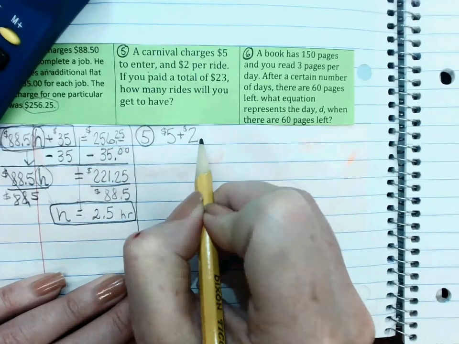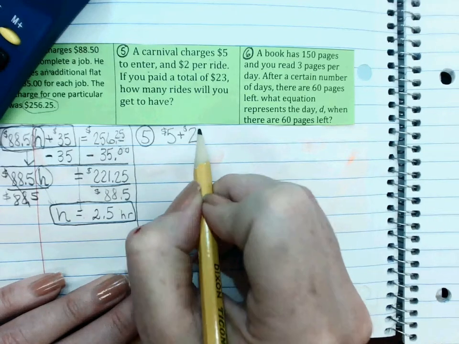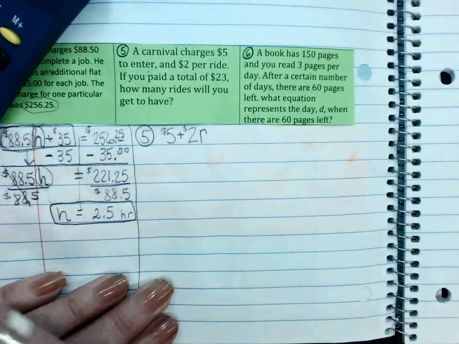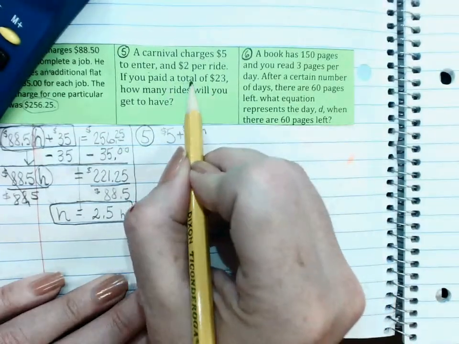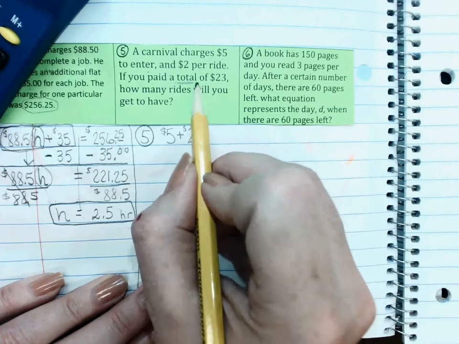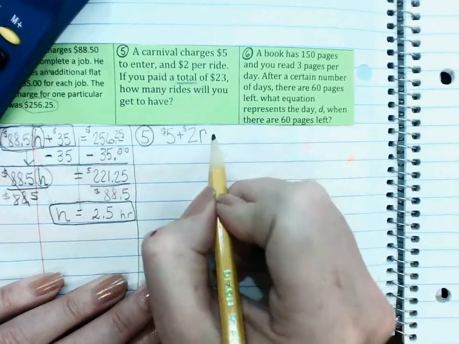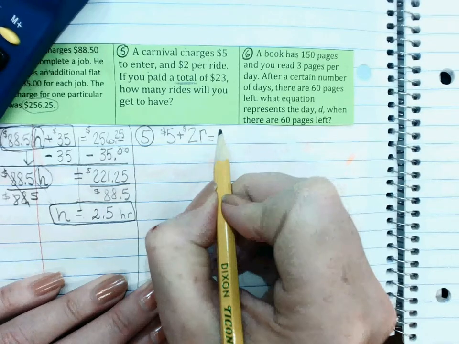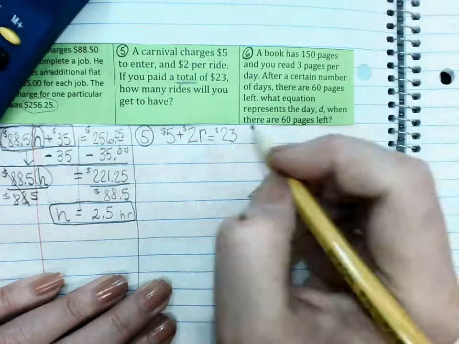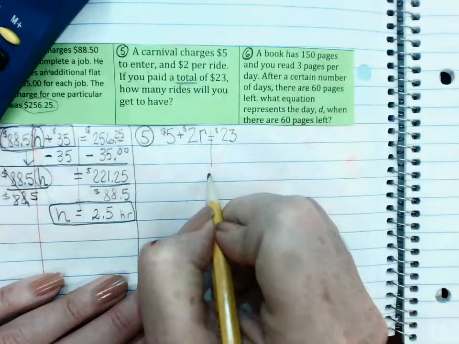I'm going to add that. I'm going to add that $2 per ride. Is that divided by rides or times the number of rides? Correct. It's times the number of rides. And all together, I paid a total, even though it says of, that's not multiplication, because it said a total of $23. This one will be simple to solve.